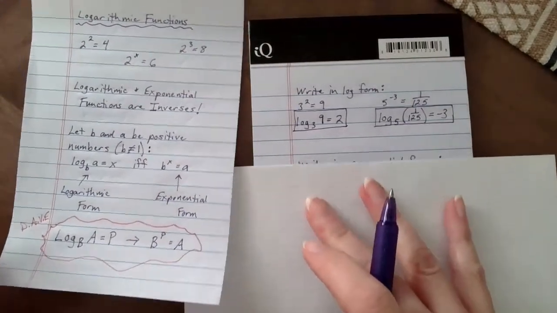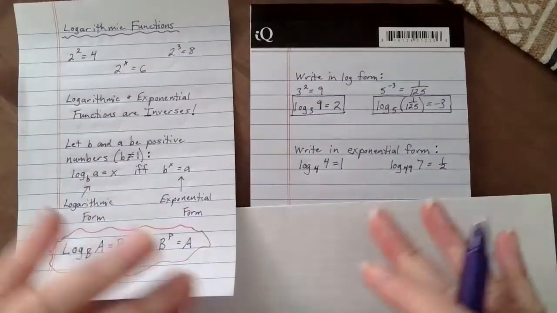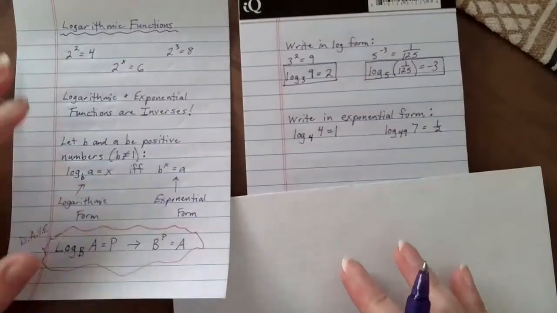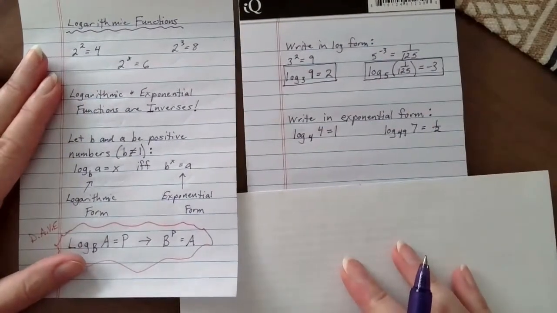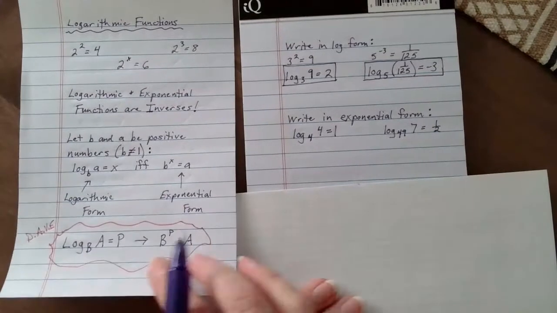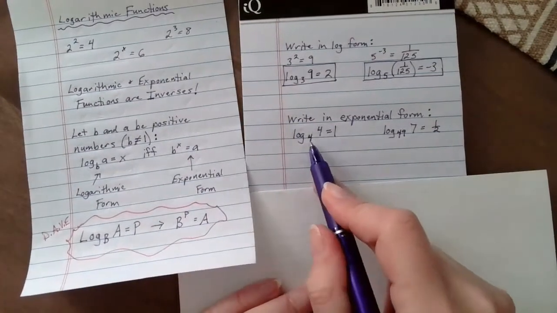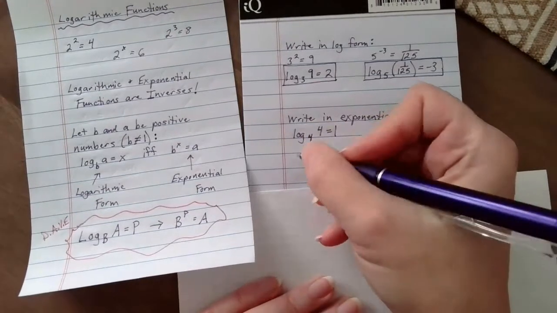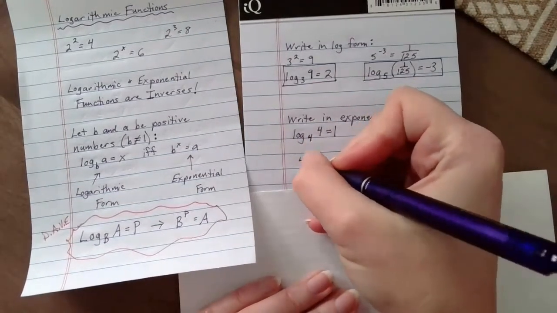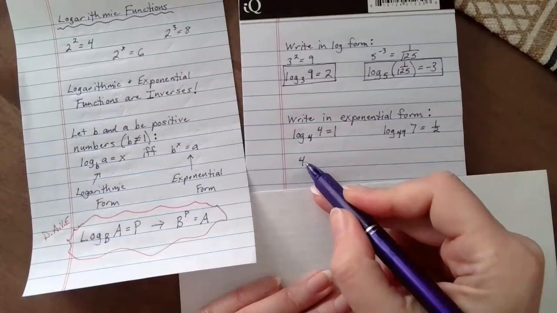All right, that was so much fun. Let's try it again. Can you switch forms here? Well, these are in exponential form. So if I again use my log B.A.P. thing in my brain, I know that the base is going to be 4, base to the power.